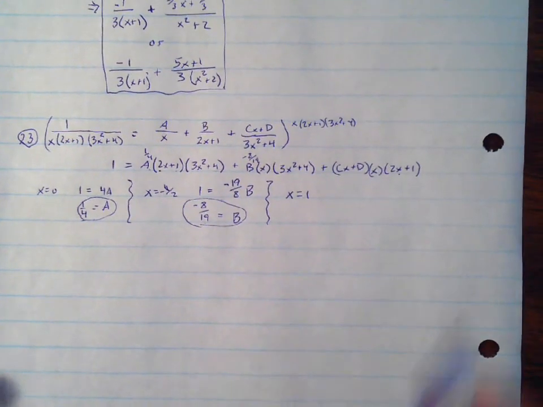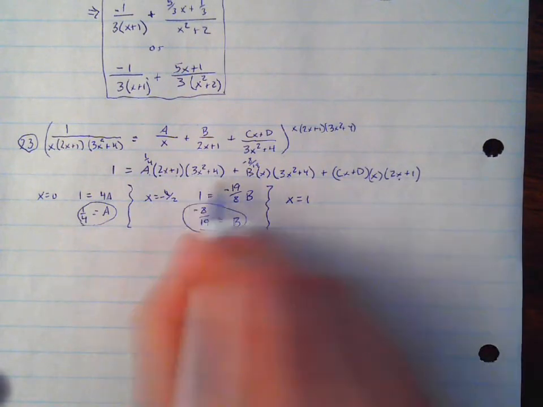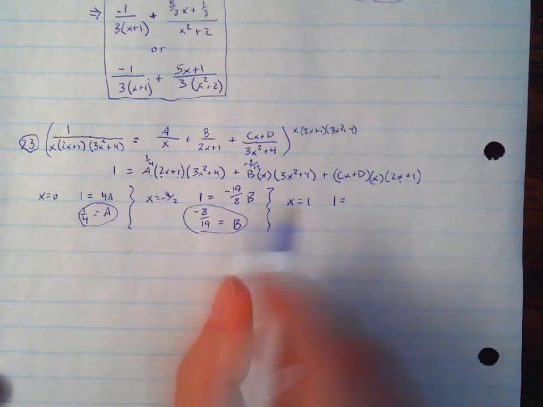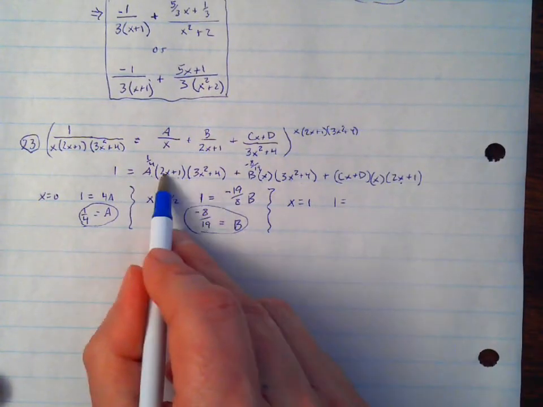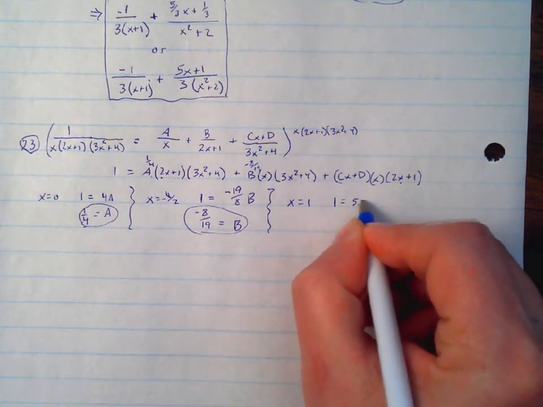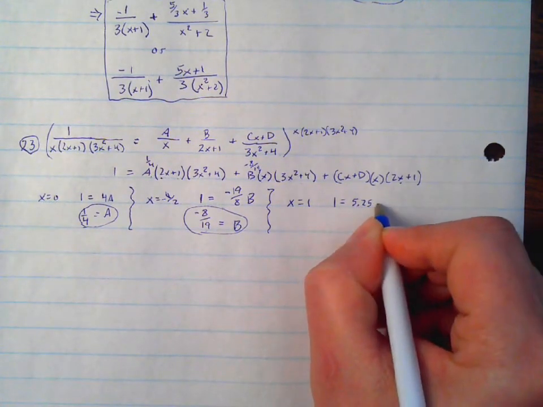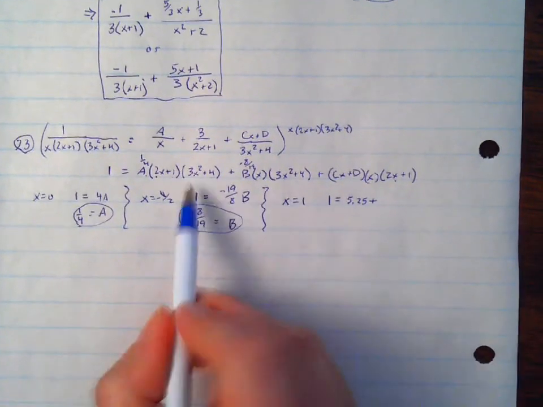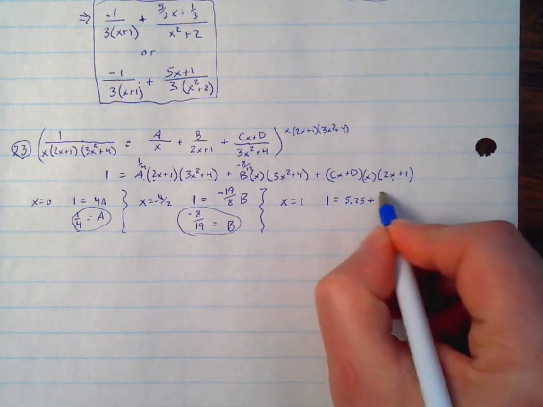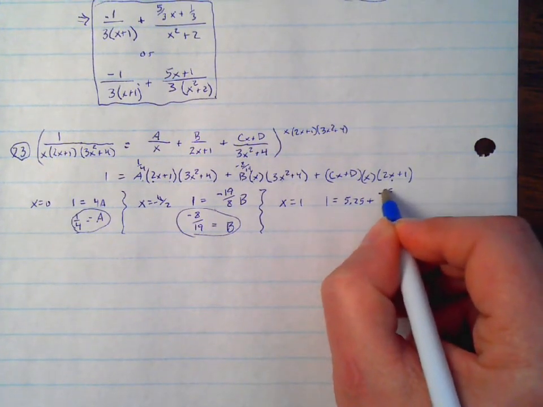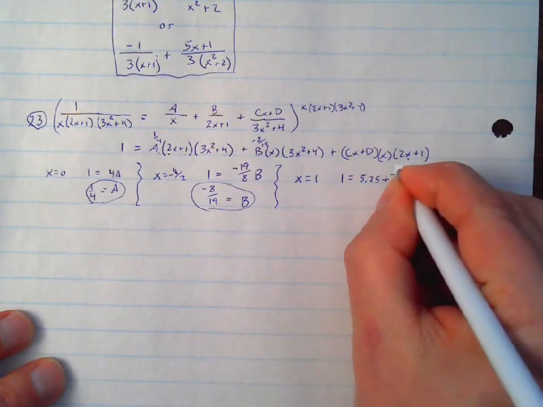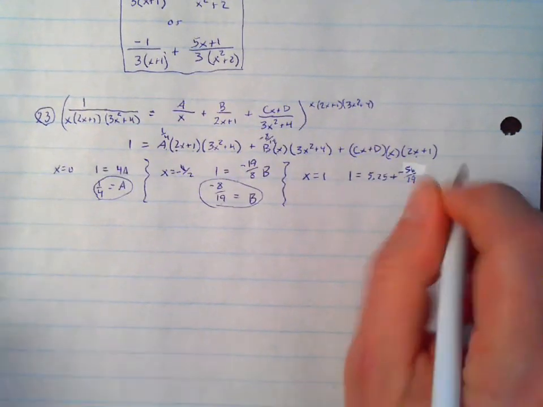Now I'm going to do this quickly, but you'd have to plug them in. I've already done the work. So I'll have 1 is equal to, plug a 1 in here for all these numbers with the 1/4, and you get 5.25. I plug a 1 in here for all these numbers and multiply it by this b, you get negative 56 over 19.